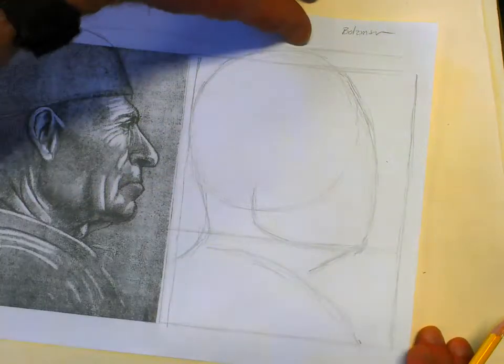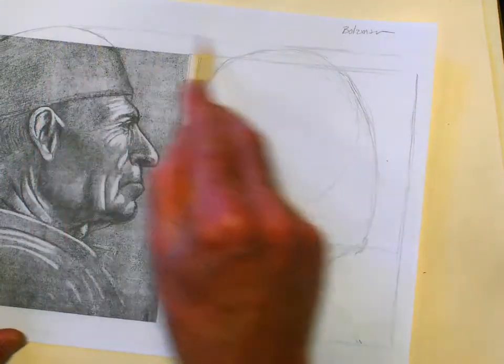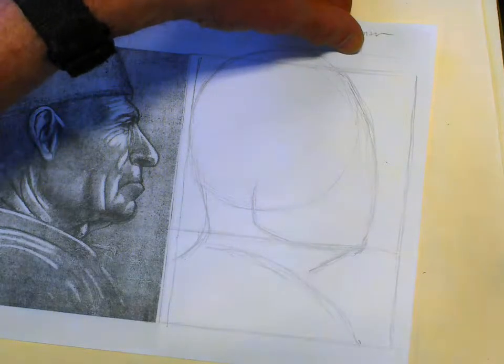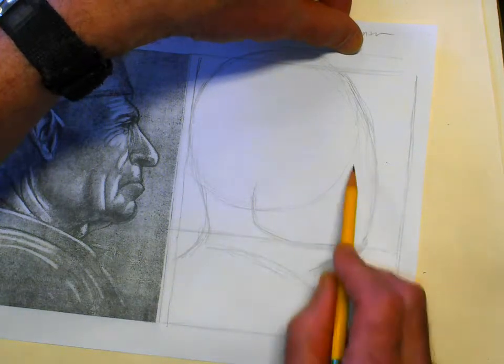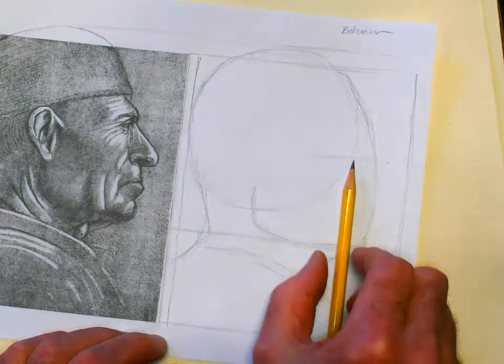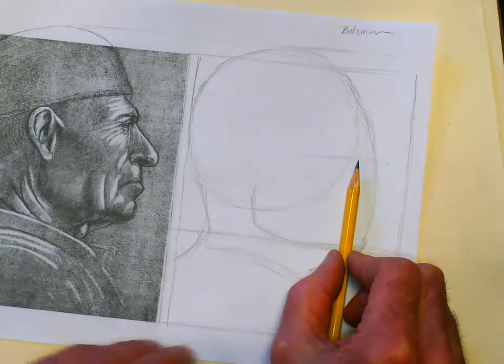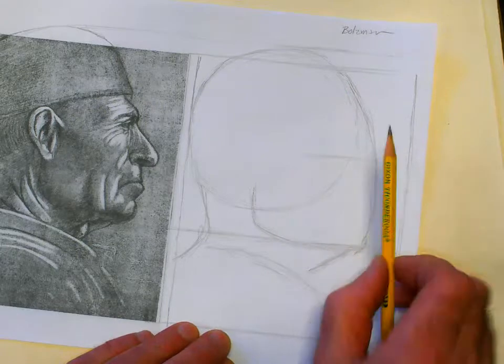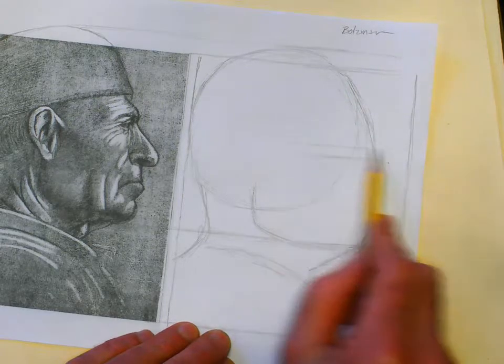So here's the top of his head. I kind of imagined where that was going to go, right there. So you see that with my hand. Here's the bottom of his chin. So like always, what I do is I kind of guesstimate where that halfway point would be. So right now I'm going to take my pencil and I'm going to measure what I think is half. Whoop, I'm a little bit low. So let's try that again.